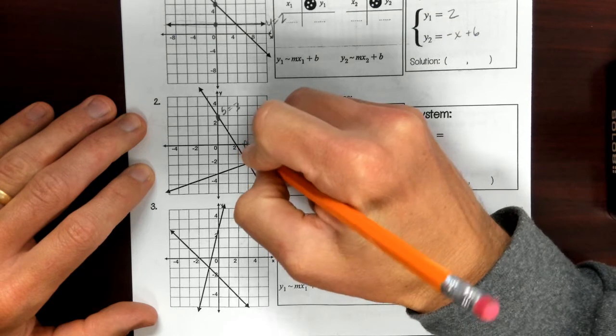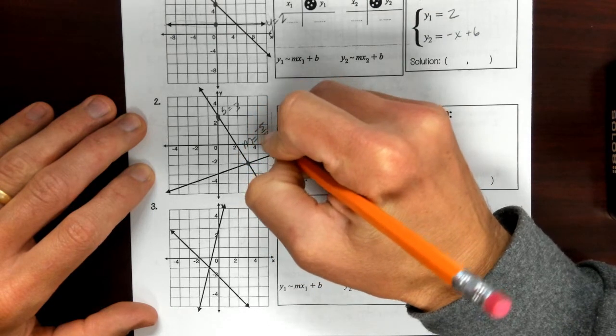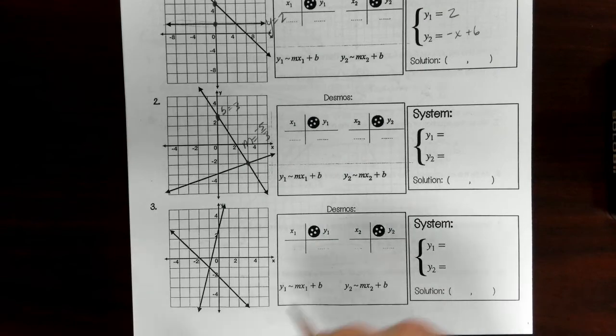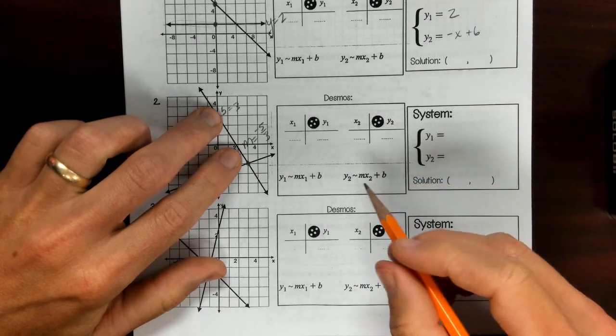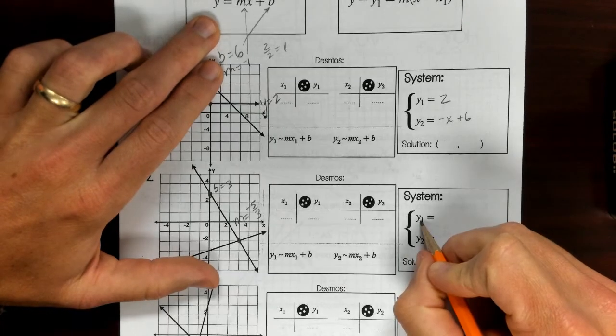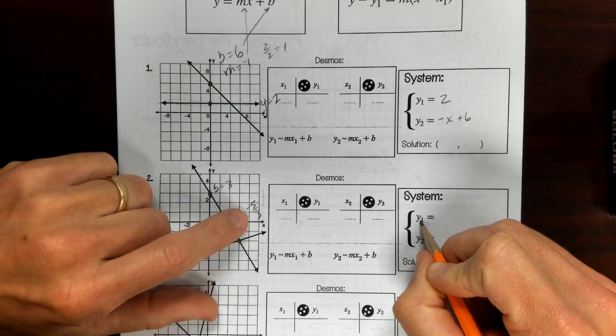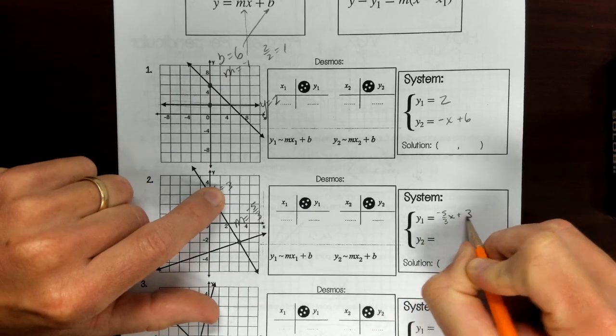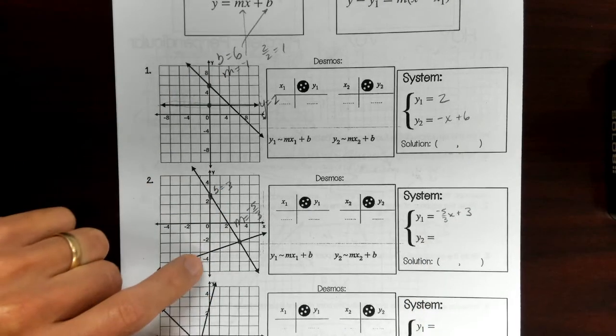So my slope, m, is -5/3. Now, once again, I'm going to plug both of these numbers into slope-intercept form. So y equals m, -5/3, x plus 3.